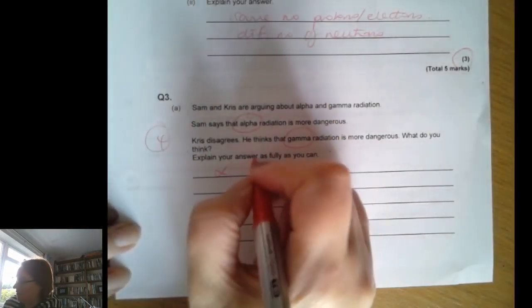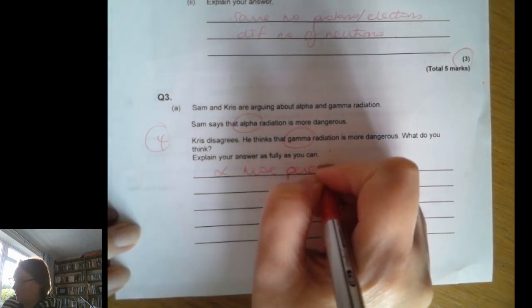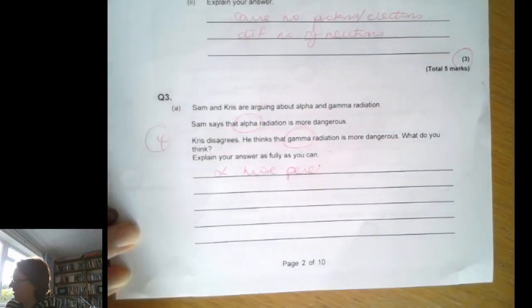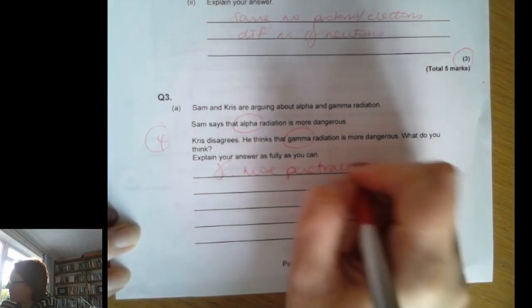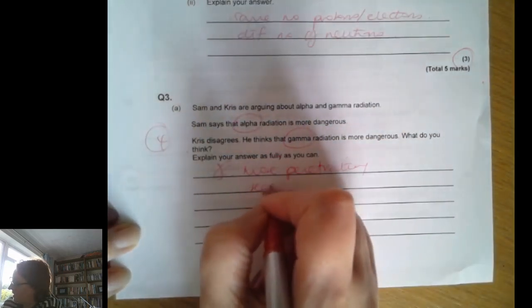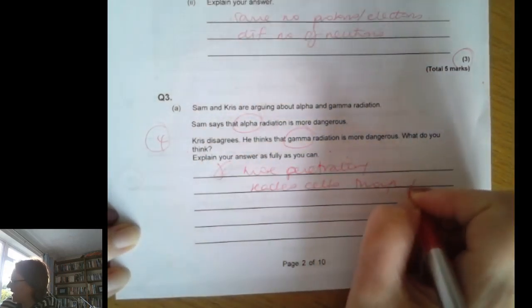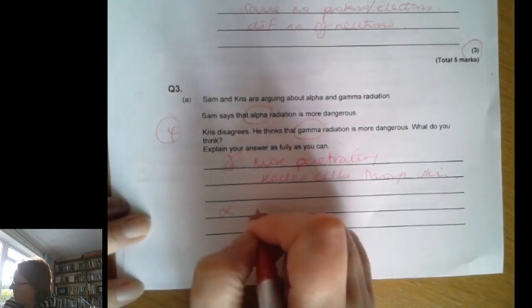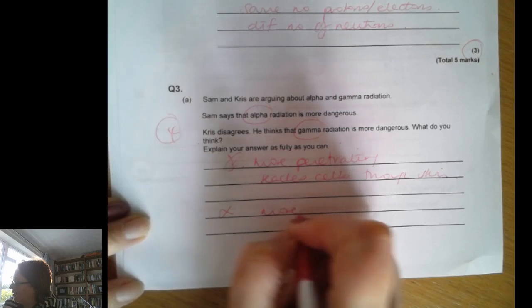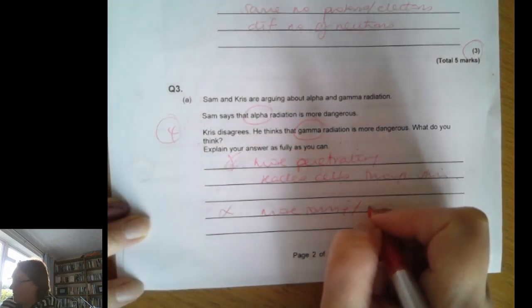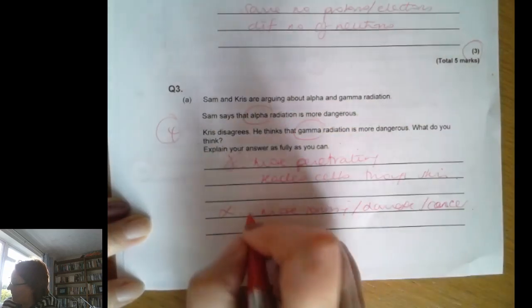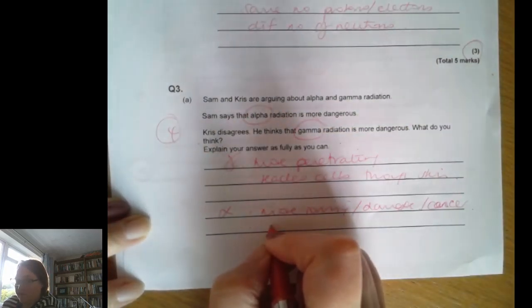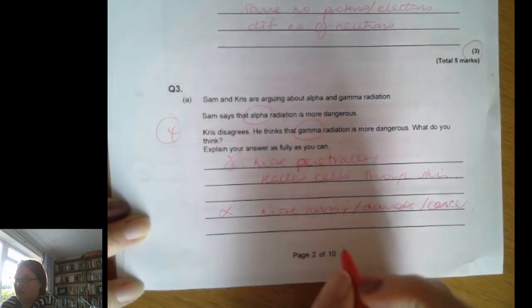So therefore I can say that alpha is more dangerous because it's more penetrating. Sorry, why did I say alpha there? On my notes here I've written gamma and I just said alpha. Gamma is more dangerous because it's more penetrating, I could say, and therefore it reaches the cells through the skin. And then for alpha, I'd say alpha, however, is more ionizing, or more damage is caused, or you could actually just mention cancer specifically there. And the reason for that is because it is bigger, it has more mass, it has more charge.